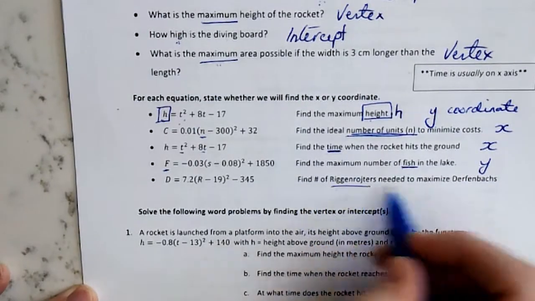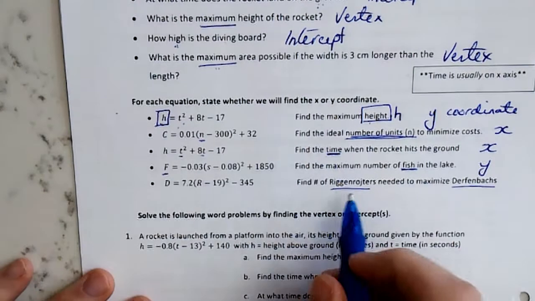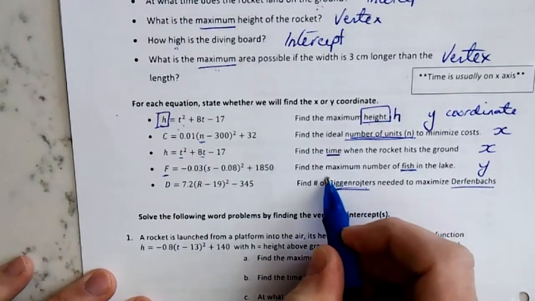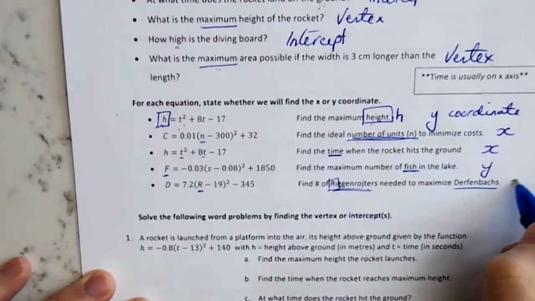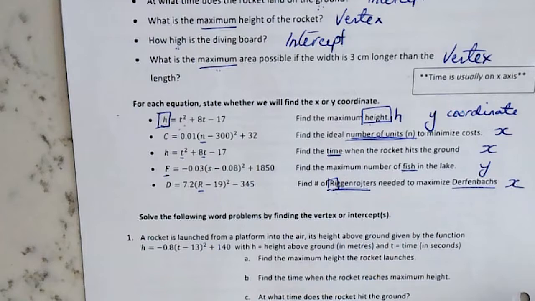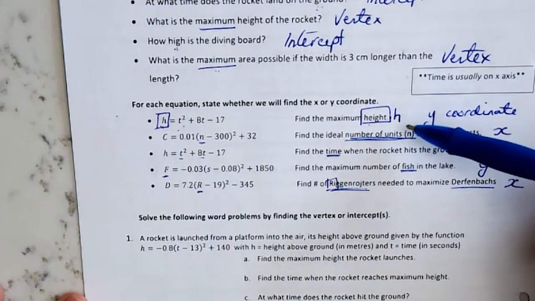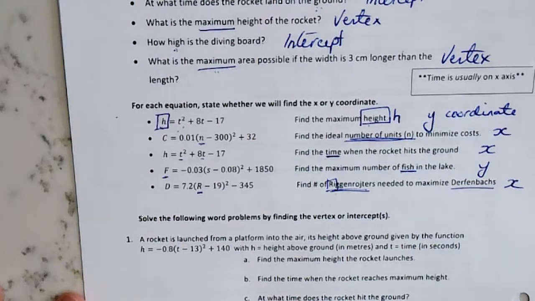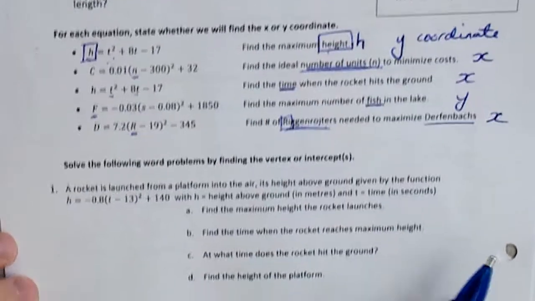And these are just made up words, but just to show that you don't even need to know what the object is. We're finding the Regenreuters. We're looking for an R. The R is in the x-coordinate spot. Right there. So, the biggest problem is finding out if it's vertex or an intercept. And then once we have that, we need to know if it's an x or y coordinate that we're finding. So now that we've got that, let's try the first example.